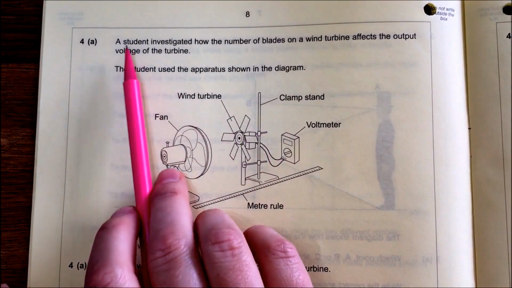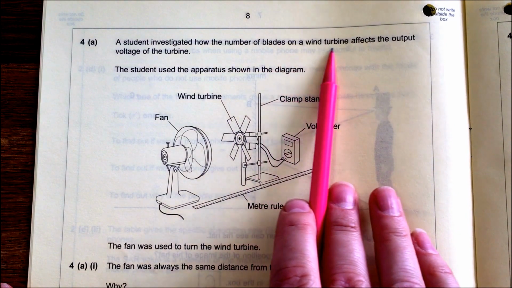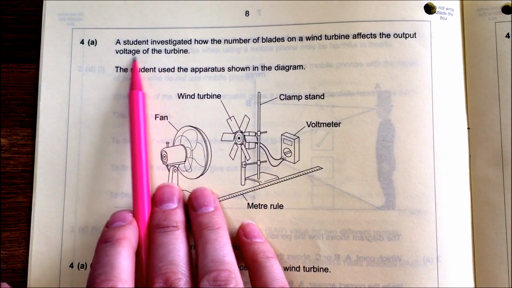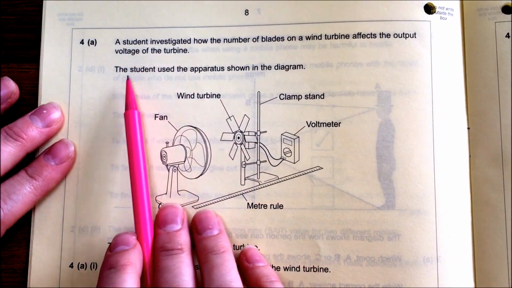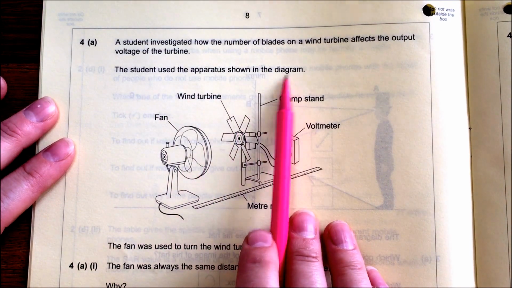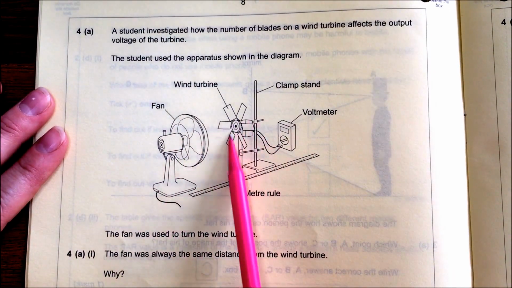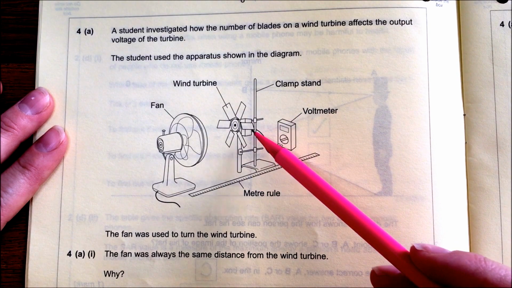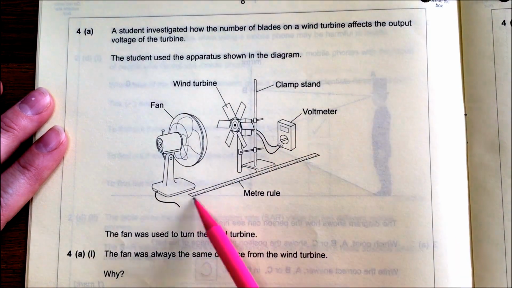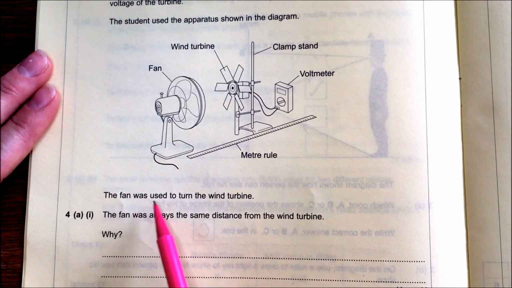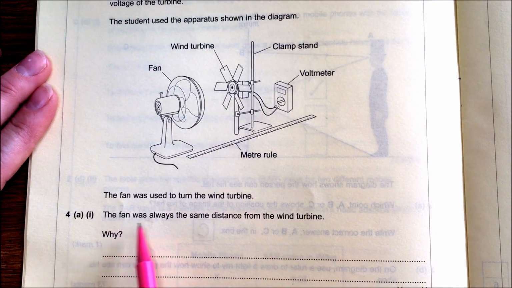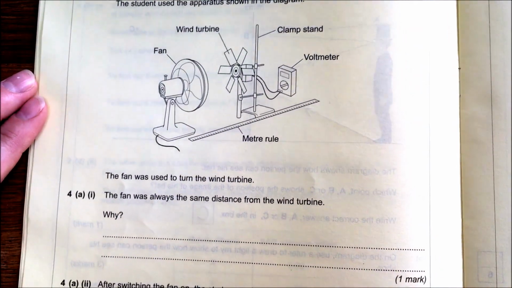Okay, question 4. A student investigated how the number of blades on a wind turbine affects the output voltage of the turbine. The student used the apparatus shown in the diagram. So we can see a fan, a wind turbine, the clamp stand, and the fan is attached to a voltmeter, and we can see a meter ruler. The fan was used to turn the turbine. The fan was always the same distance from the turbine.